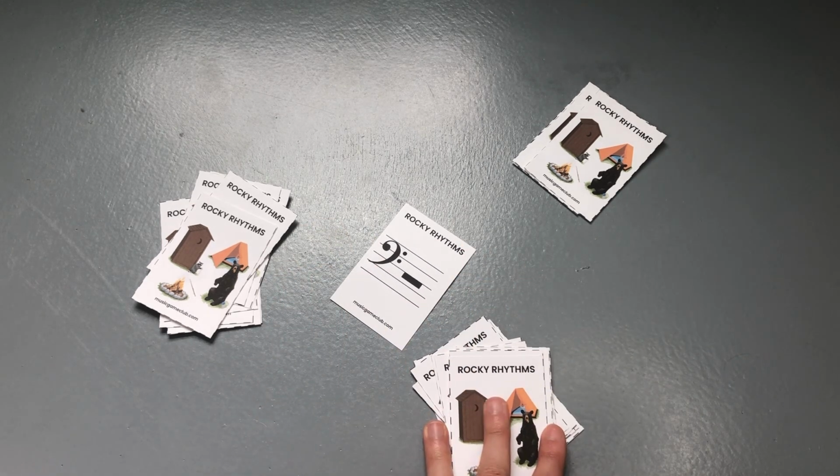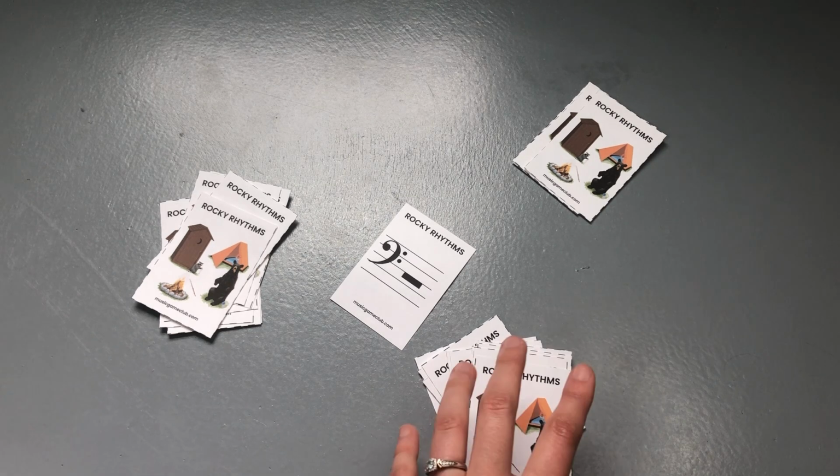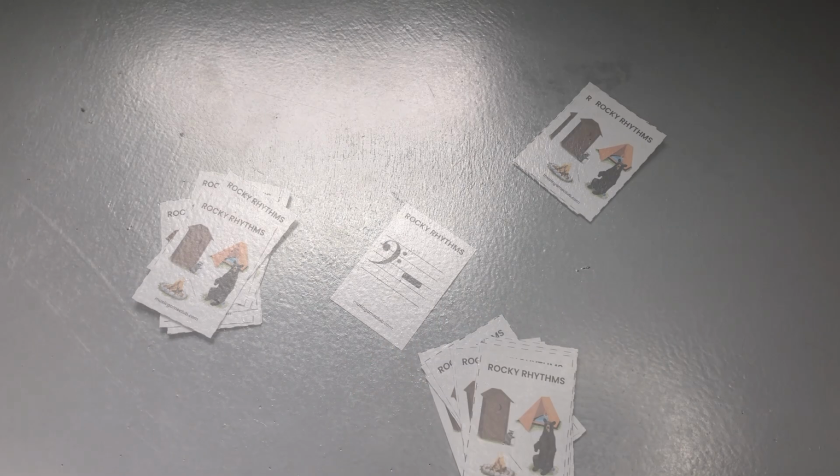Once you play it with one, then you could play it with another. So let's say 8th notes or something like that. So this is a really fast and fun way to review your note names with your students.